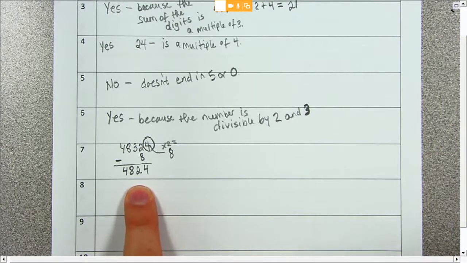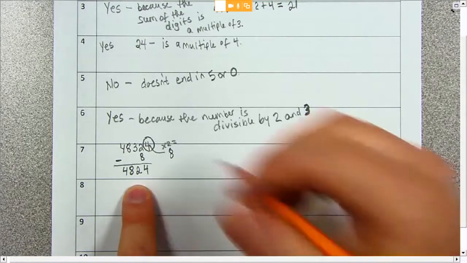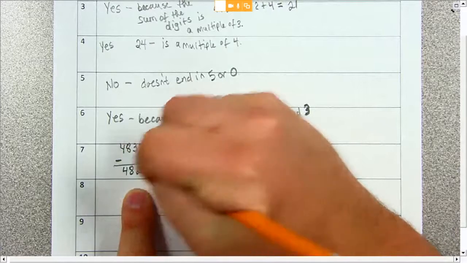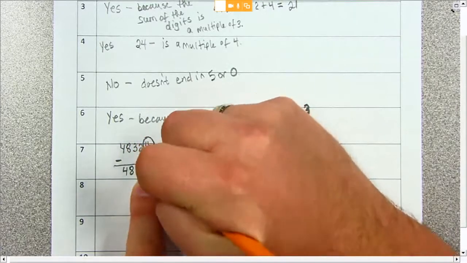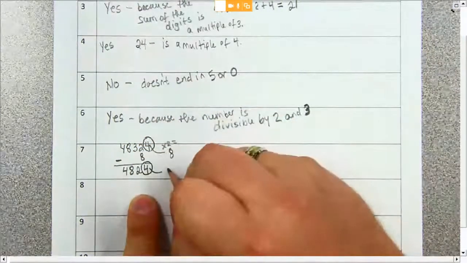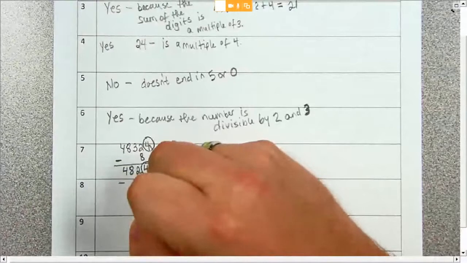So let's try this again. Well, we're trying. I saw you go for the calculator. I know, I was going for that. We're trying to do this without having to divide. So let's do it again. If I take 4 and double it, what's 4 doubled? 8. So I'm going to subtract 8.